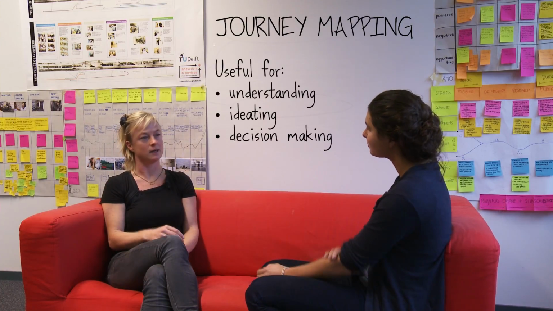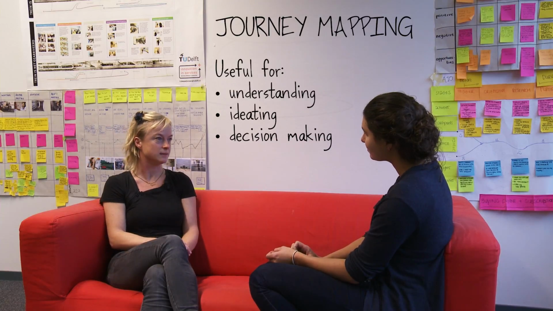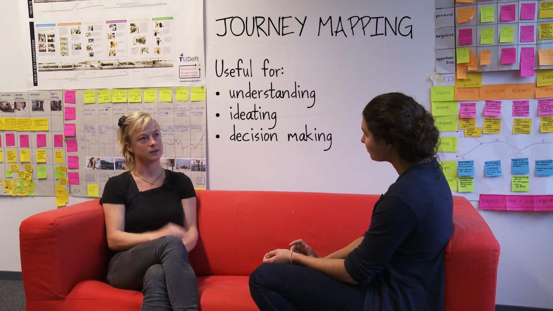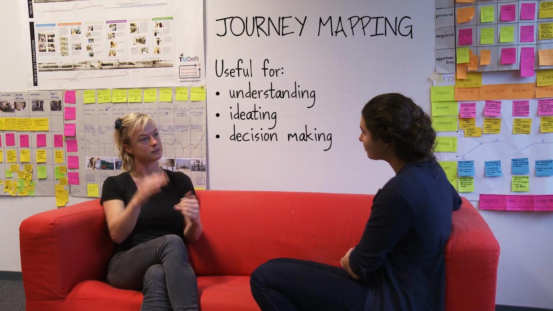Okay, but if you create not for a lot of stakeholders, but just for a single user, what are then the ingredients of your journey? So how do you create them? Well, it really depends on what you want to use the journeys for. So you can use journeys in design for understanding your user group better, for ideating, coming up with new ideas that better fulfill their needs, or for decision making. When you as a company want to decide on what phases you want to invest your budget on.